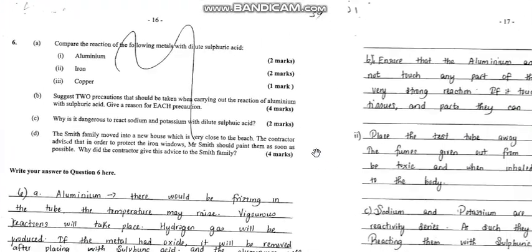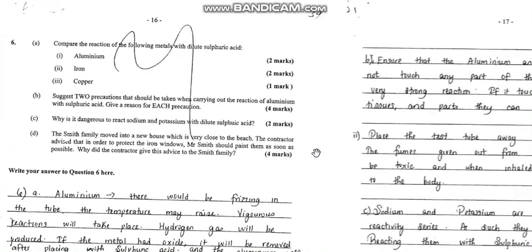So this is question 6. It says compare the reaction of the following metals with dilute sulfuric acid. So for aluminum, we have this. We're going to explain, guys, and for iron, and then for copper.